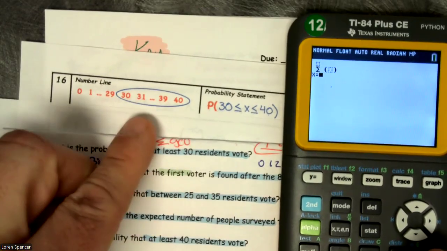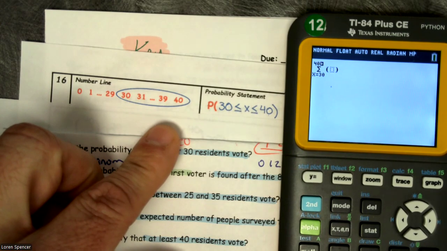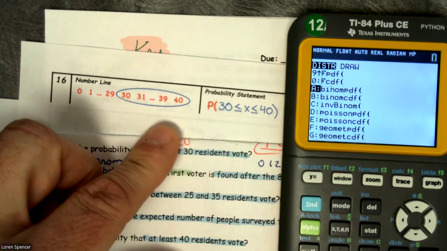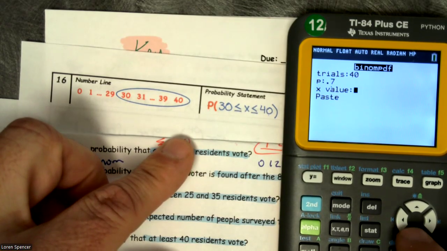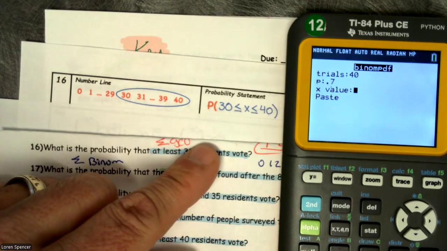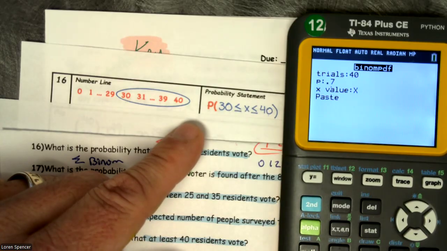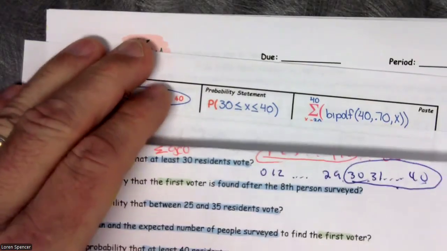But what was our lowest value circled? We're starting at 30. Our highest value was 40. Second vars, binomial PDF, trials 40, p-value 0.7, x. Anytime we have a summation, we always have to use the X, we use the X,T,θ,n button, and we get 0.308.